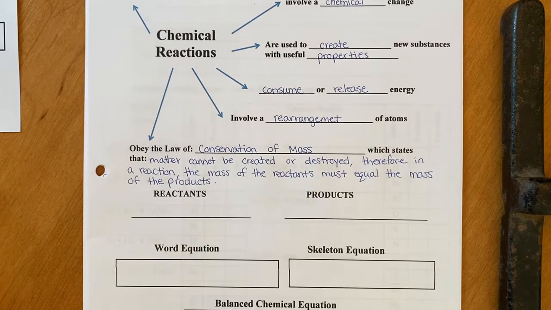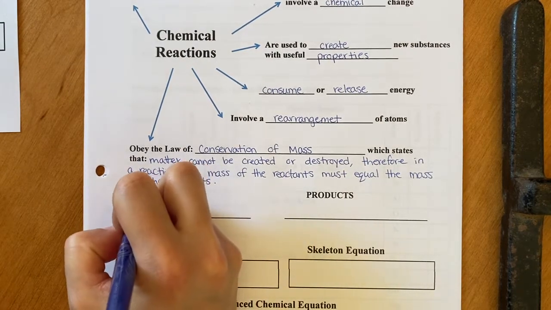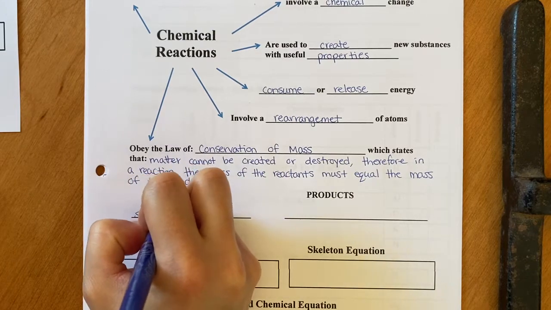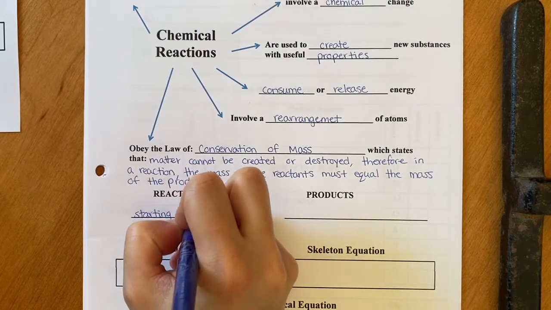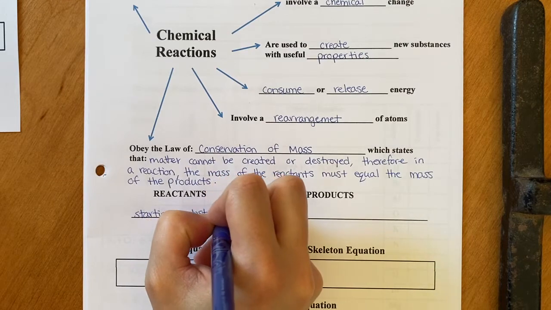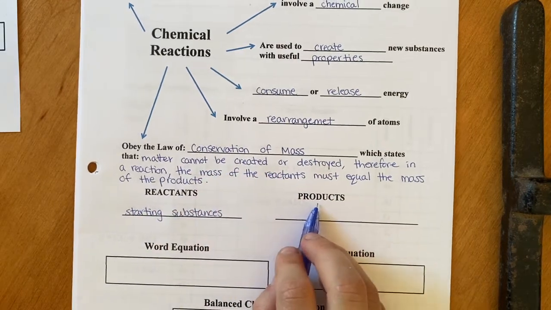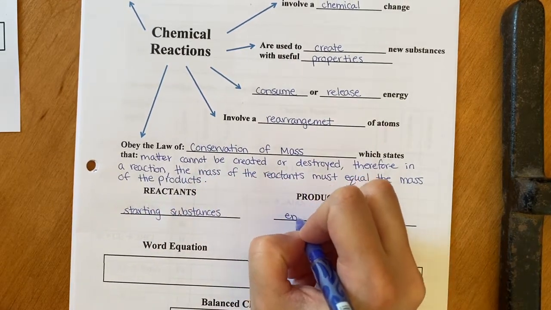So to add a quick definition here, reactants are your starting substances. And your products are your ending substances, so they're what you make.